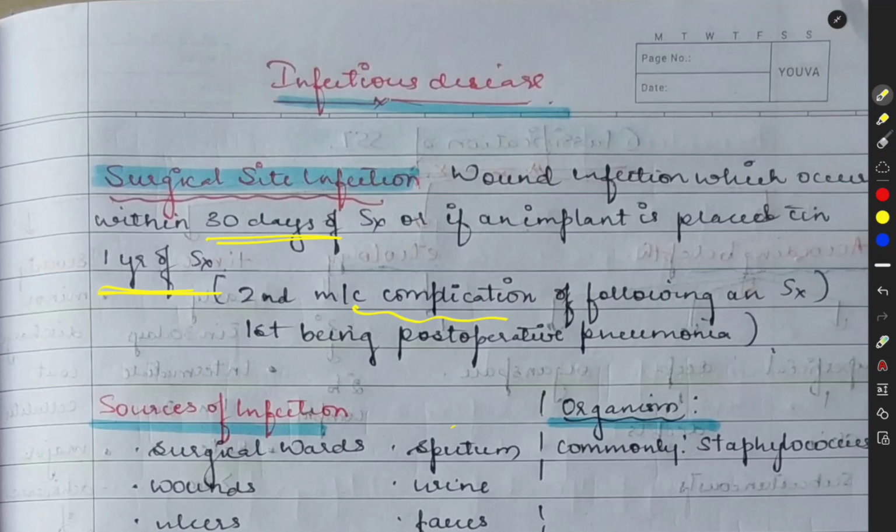This infection is the second most common complication following a surgery, the first one being post-operative pneumonia. So surgical site infection is the second most common complication following surgery.